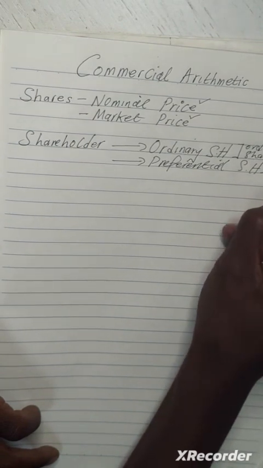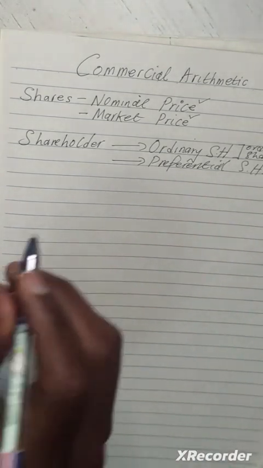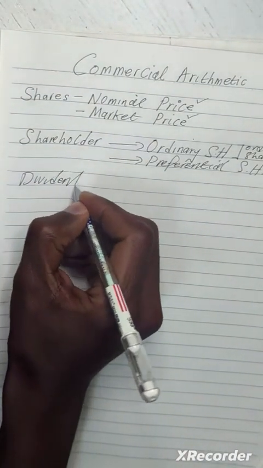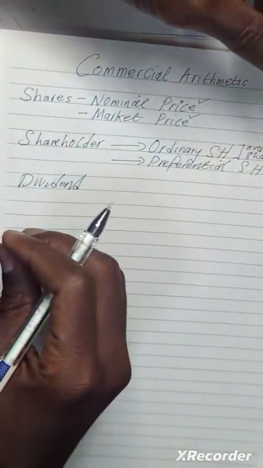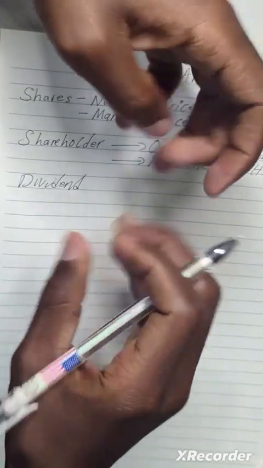So what's the difference between these two? For us to understand this, let me introduce another term called dividend. A dividend is the money you're going to get from the profit that the company has made, if you have bought shares in the company.